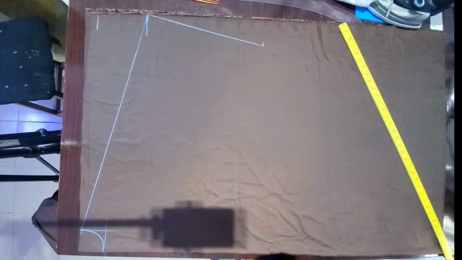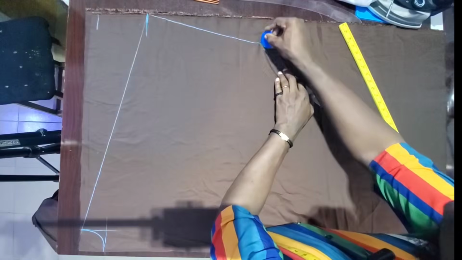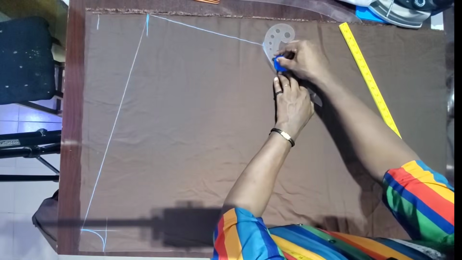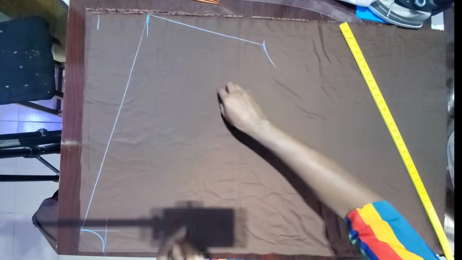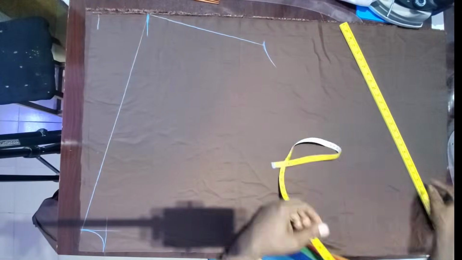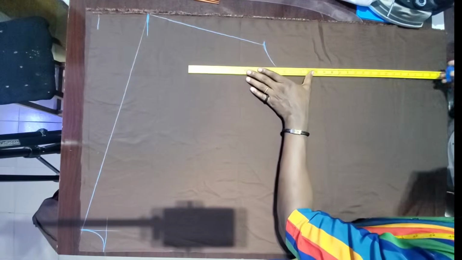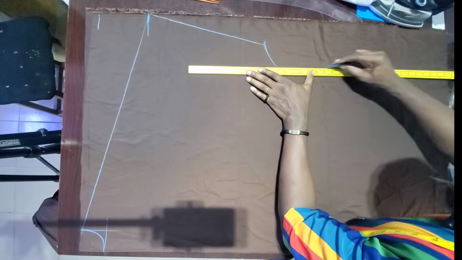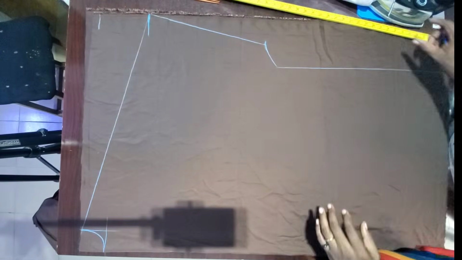And then I will use my armhole curve and make a slight curve that goes like this. So this could be 3 inches or whatsoever. Let's assume here to be 3.5. Then I will take that same value from here down to the hemline. So we have drafted this out.